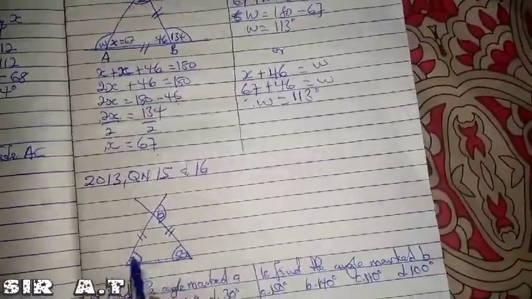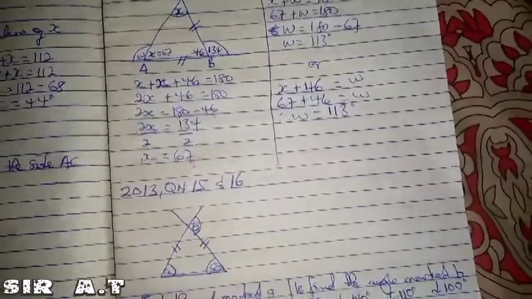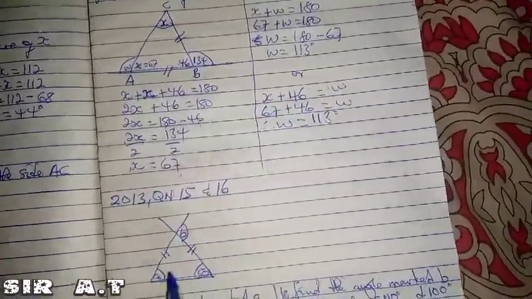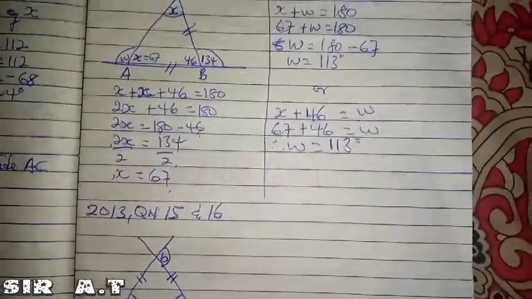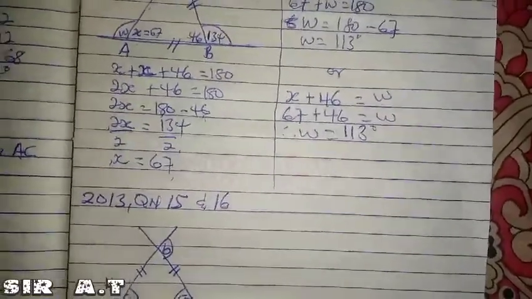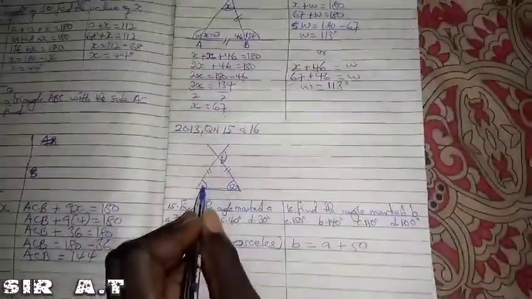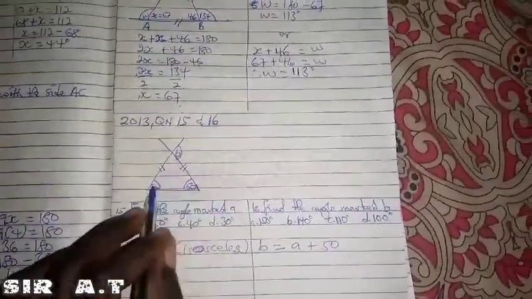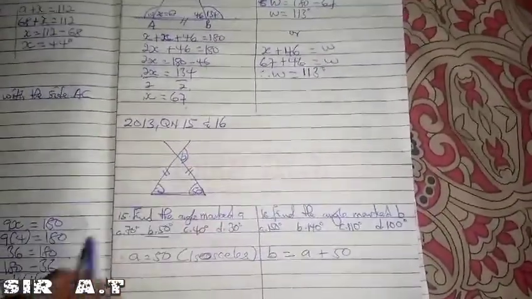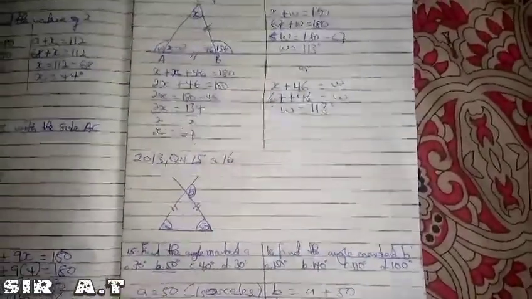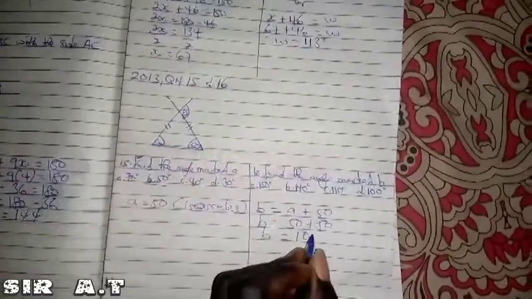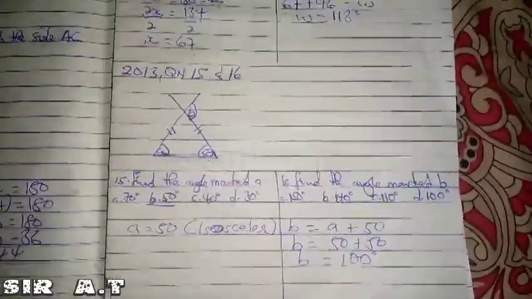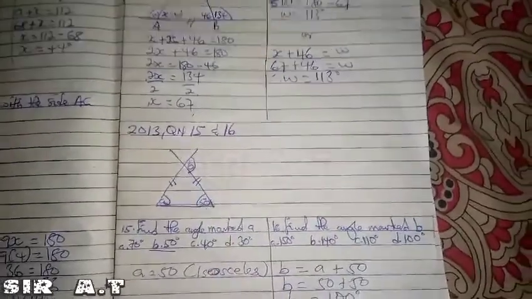The base angles are equal. So how do you find the angle B? The sum of this and then that is equal to B. So B is equal to A plus 50. Why? Because the sum of two interior angles is equal to its opposite exterior angle. You know that A is 50, so therefore B is equal to 50 plus 50. So B is equal to 100 degrees.